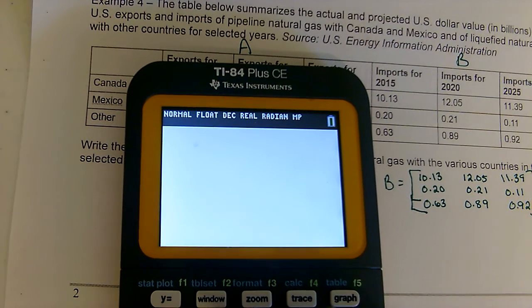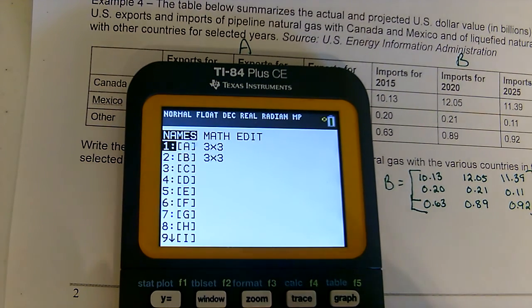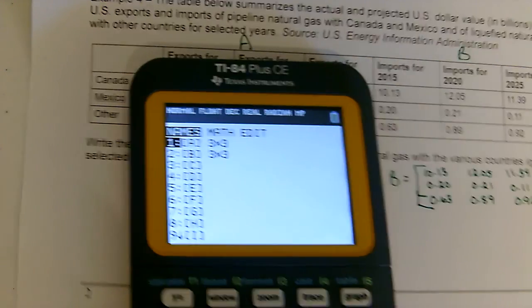Now I'm going to second quit. Now when I pull up the matrix menu, I have A and B both in there.